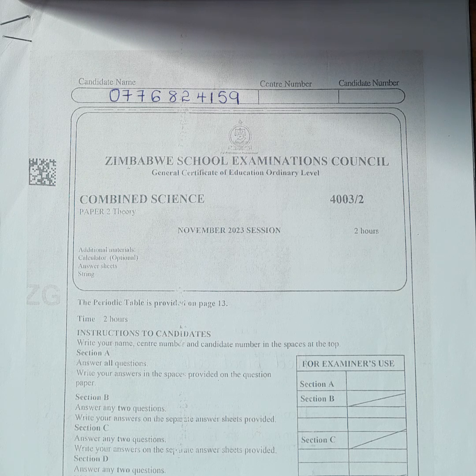I'm aware that June exams are now around the corner, so today I'm going to provide final exam tips on industrial processes that are most likely to be examined in June 2024 under the chemistry section.